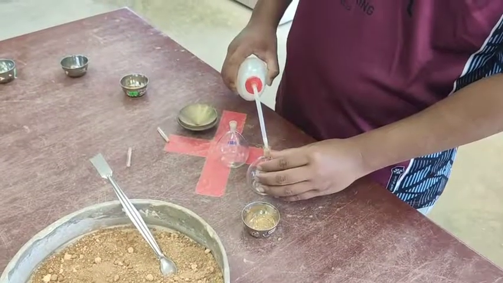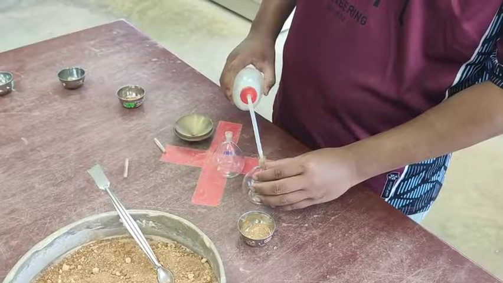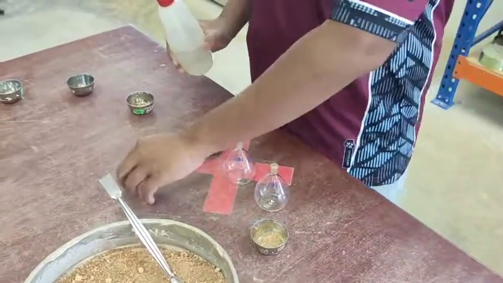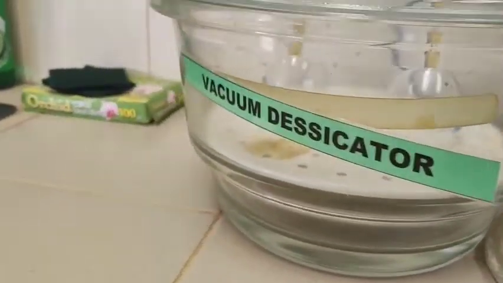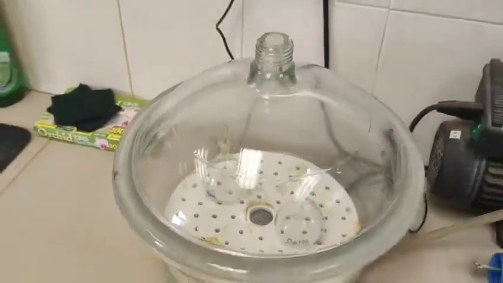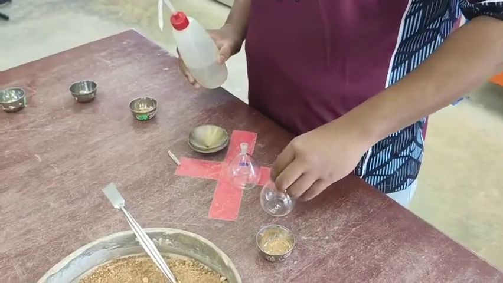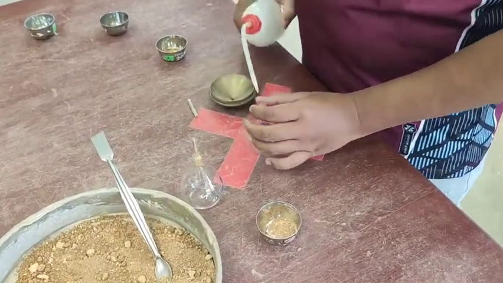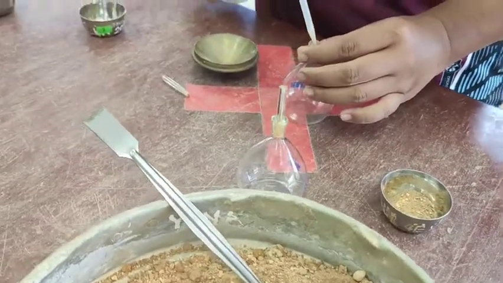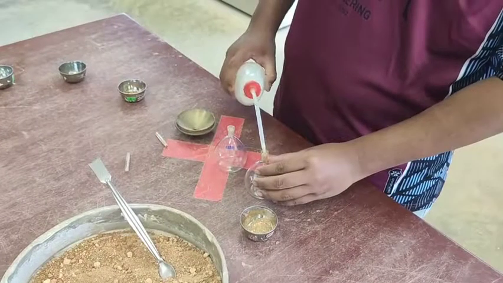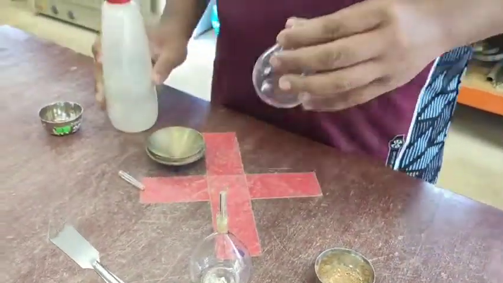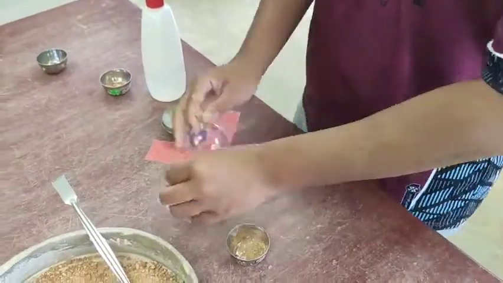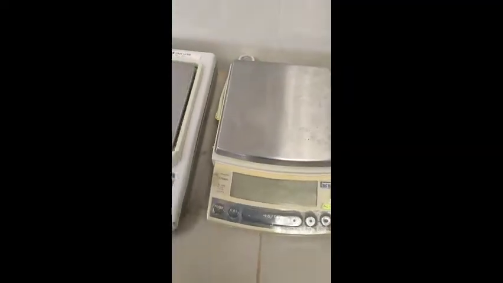Pour 10 ml of distilled water, then soak it and fill again until the density bottle is half full, and then put it in the vacuum set to make sure there is no air in the density bottle. After 10 minutes, take it out from the vacuum set and then fill distilled water into the density bottle until it is full, and then take the mass of the density bottle. After that, wash the density bottle and fill it with water until it is full, and take the weight of the density bottle again.